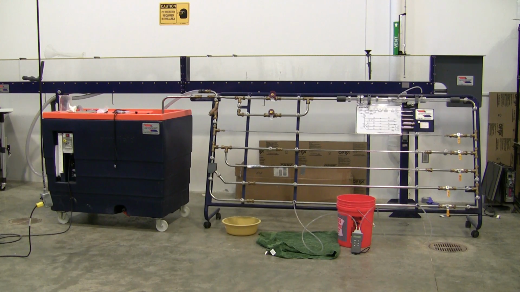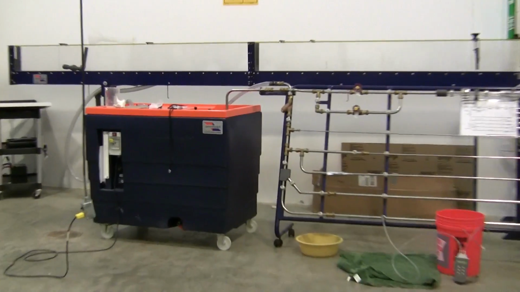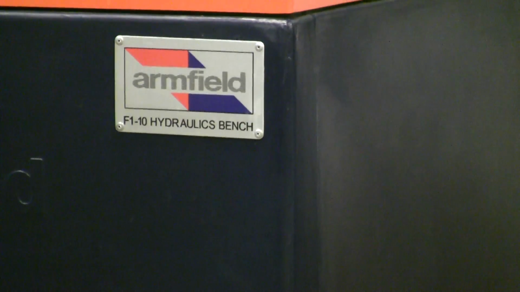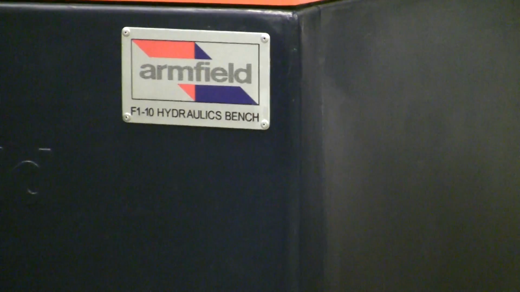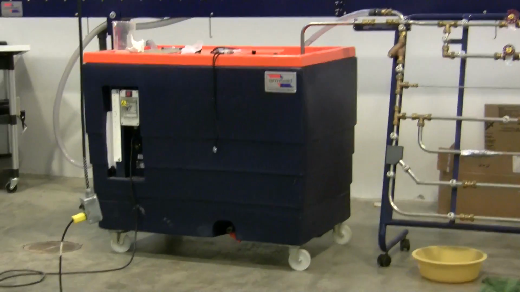On screen now is some of the equipment that's going to be used for this laboratory exercise. First of all, the hydraulic bench made by Armfield. It's an F1-10 hydraulic bench. This is the device that we're going to be using to send flow through the pipe rack.